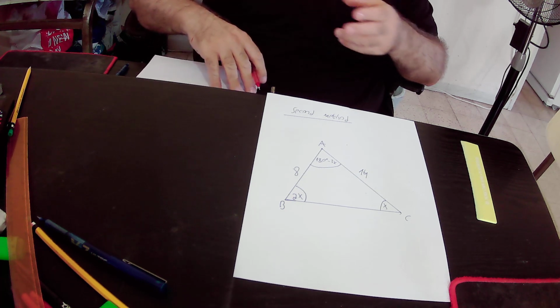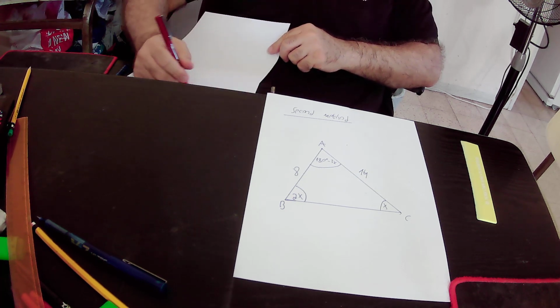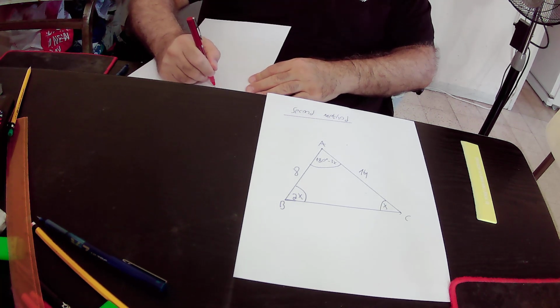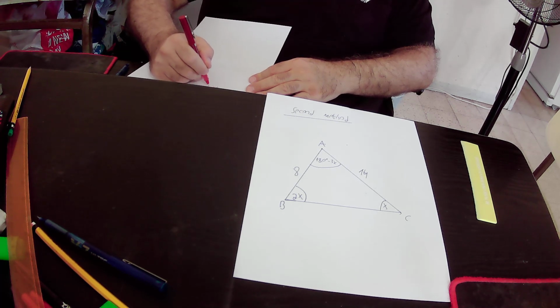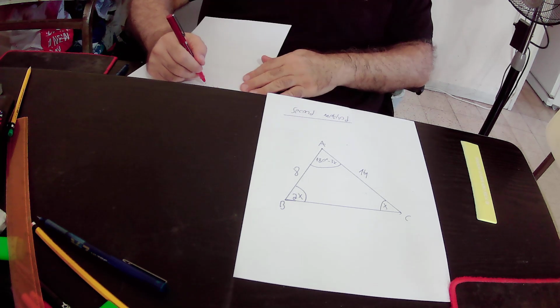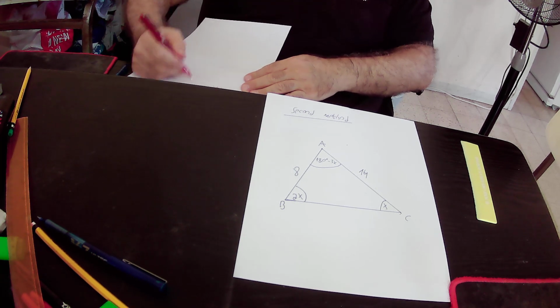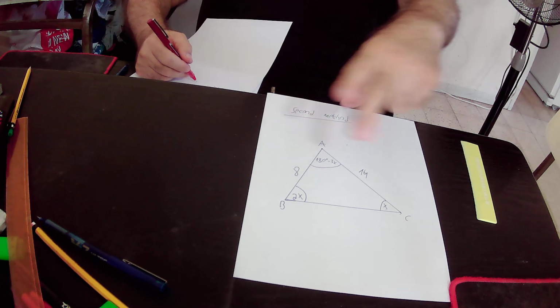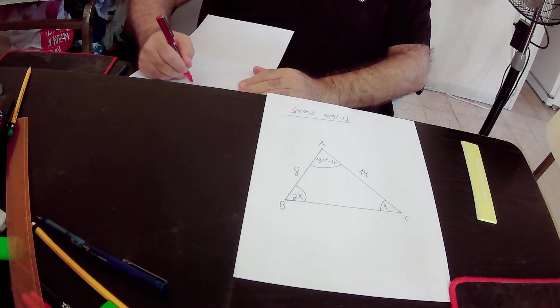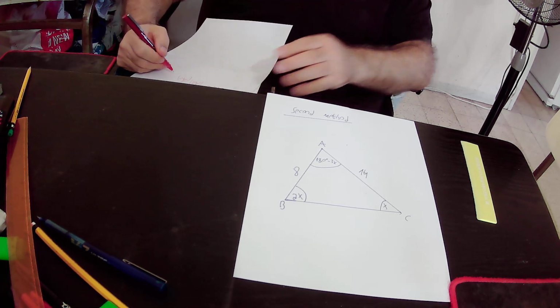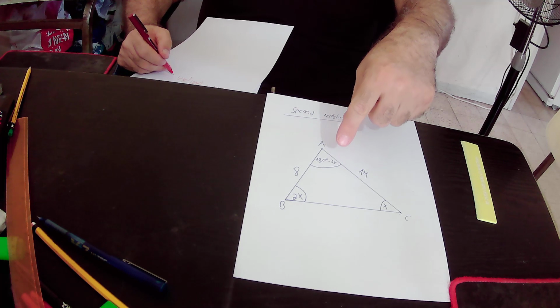Now the area of this triangle ABC will be equal to AB times AC times sinus 180 degrees minus 3x.